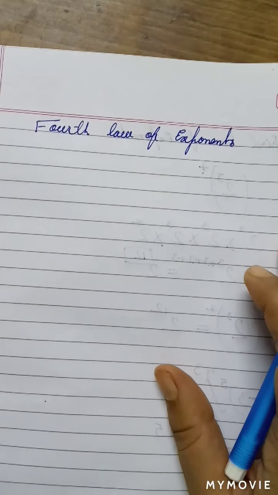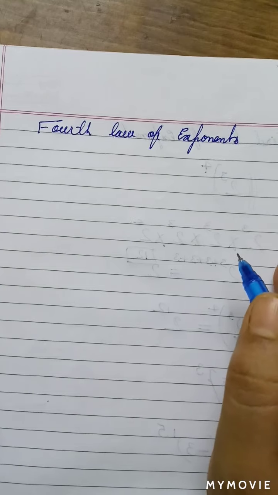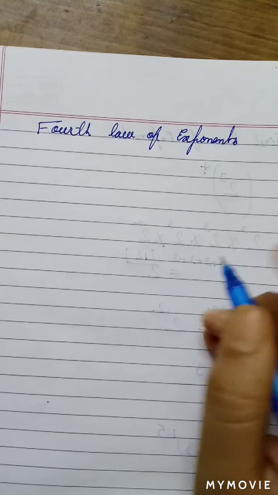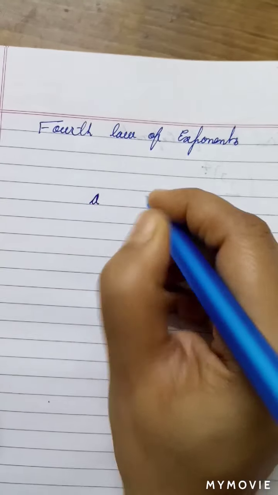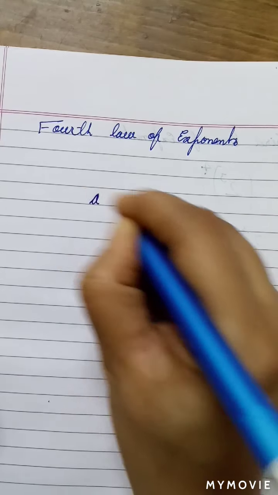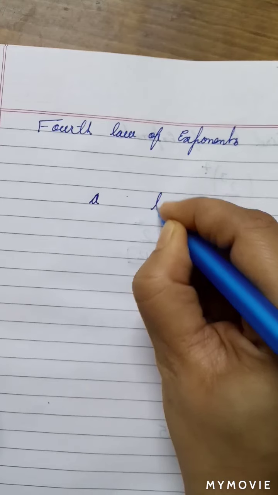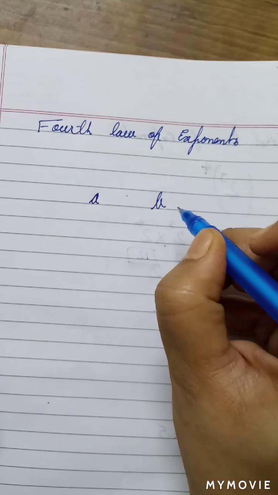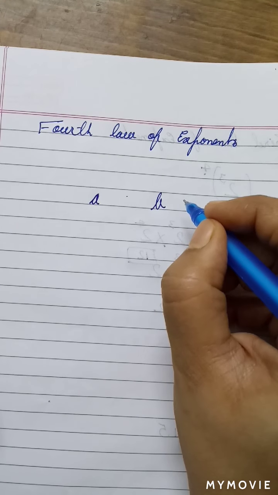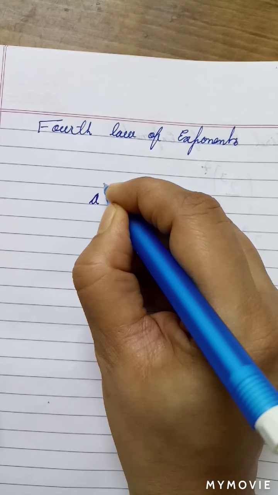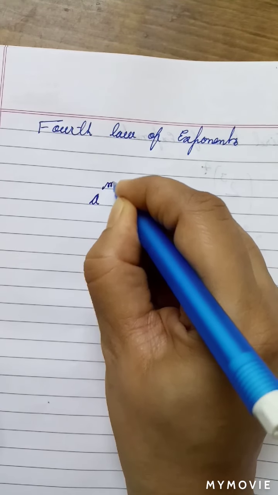Now let's move on to the fourth law of exponents. Well, it says whenever we have two non-zero rational numbers, they may be different. Say we have A and we have B. They are both non-zero rational numbers and the exponents are the same.